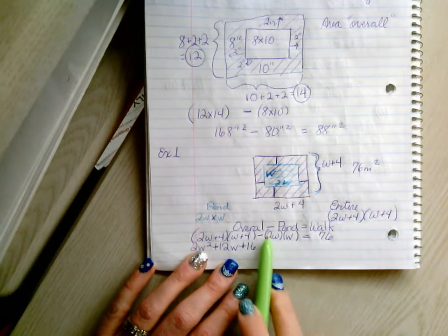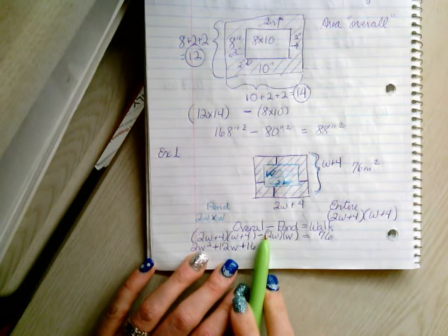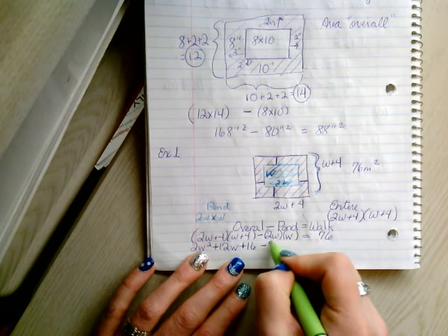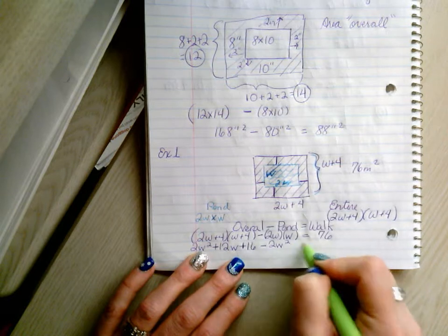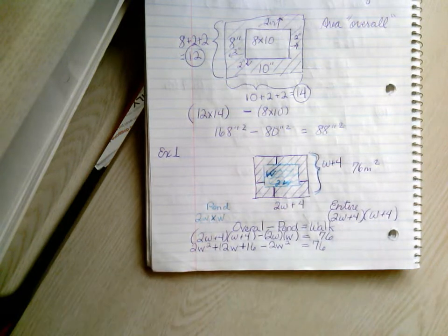Negative 2W multiplied by W is negative 2W squared. All of that equals the 76 that they gave you to begin with. Combine like terms.